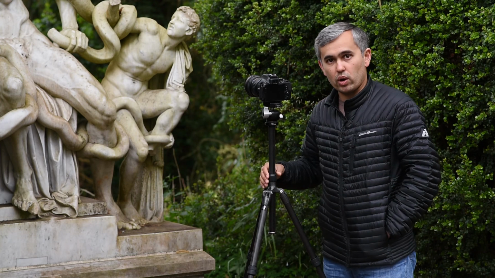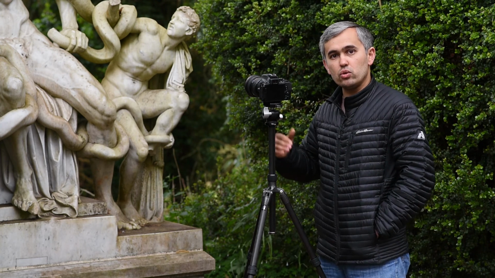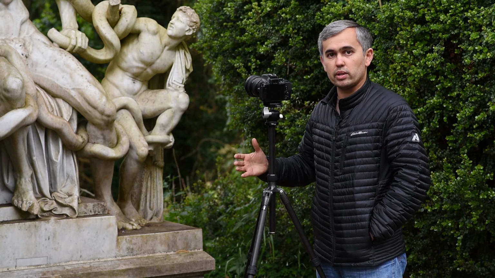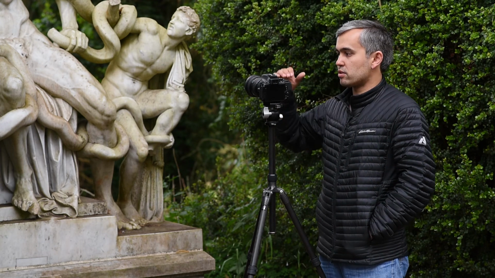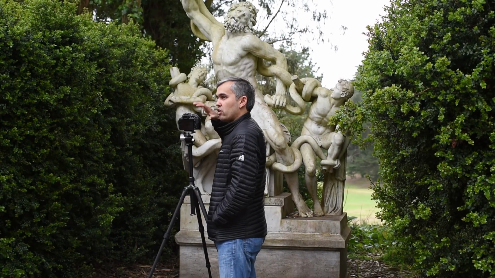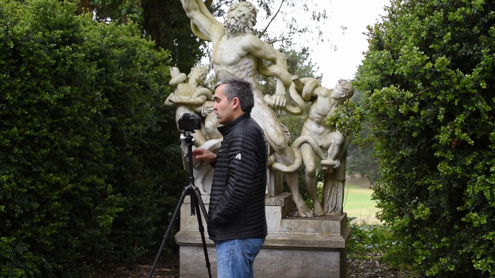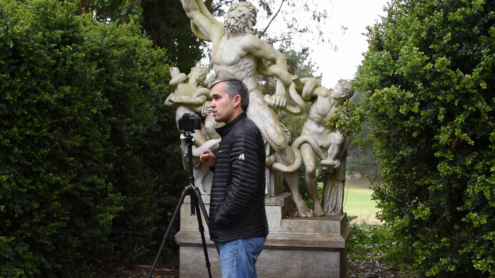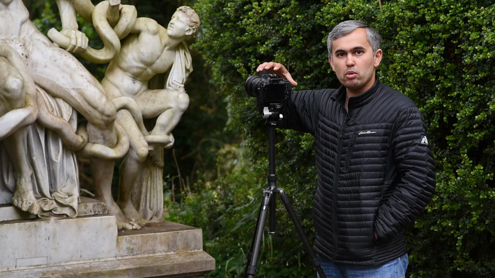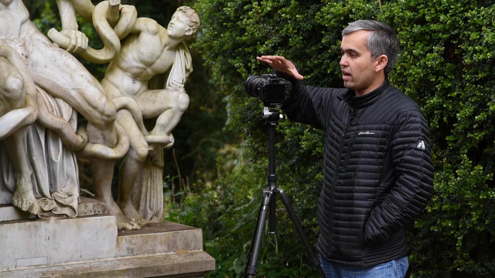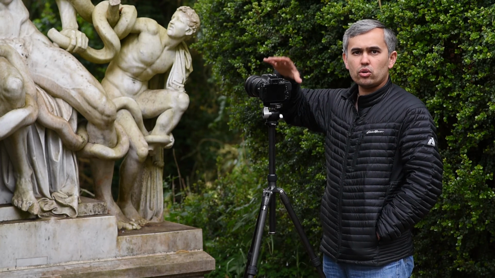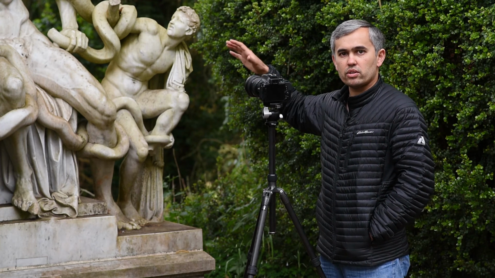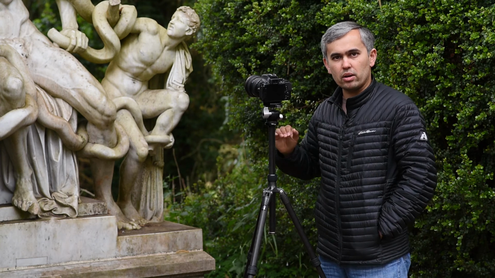Now, my workaround: I still use the exposing to the right technique when doing landscape photography, for example, because I want to get the best out of each digital camera that I use. So my technique is, again, going back to blinkies, to utilize the blinkies. I will have the minimum settings turned on. So I'll have the standard picture control, I'll turn off active D-lighting and all these other settings, and I'll set my sharpening to a modest level.